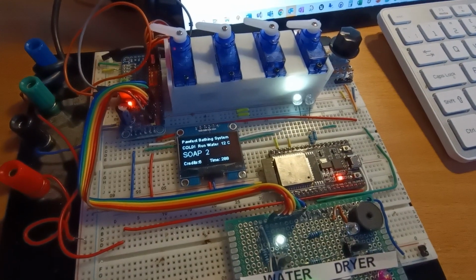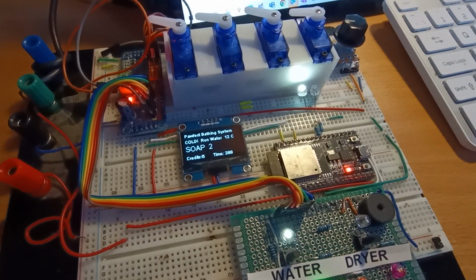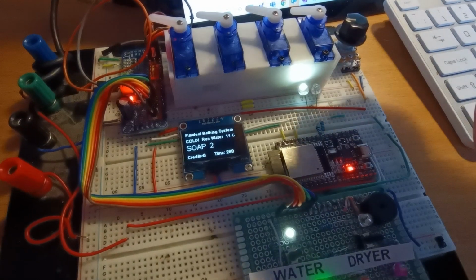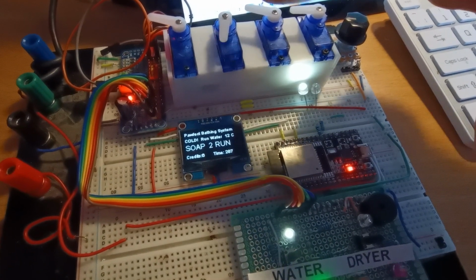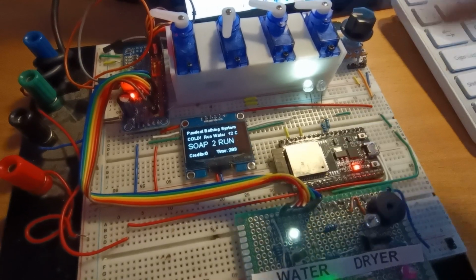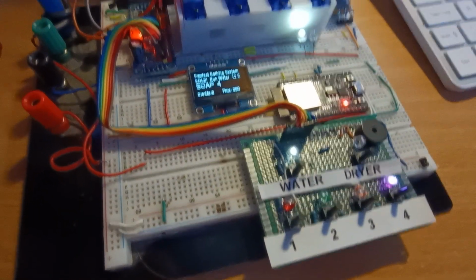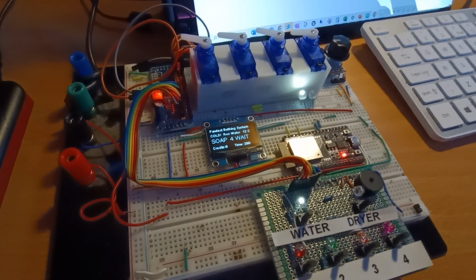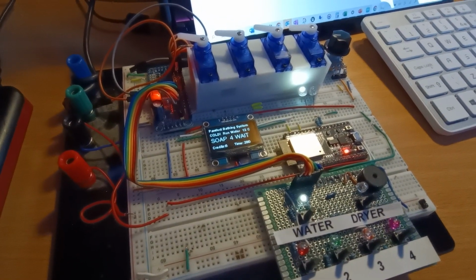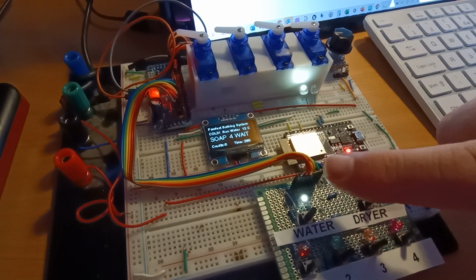That is now flashing away to show that it's purging through. And any second now that server will open the valve to allow the soap to flow through into the Venturi. At any one time the user can change the soap, and so we're now running soap 4, and they can stop the unit completely altogether.